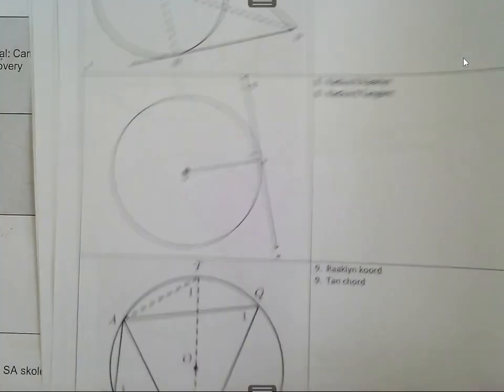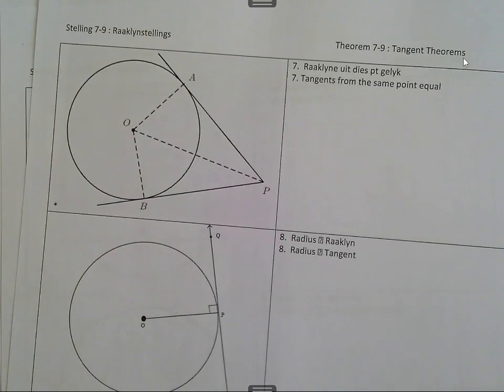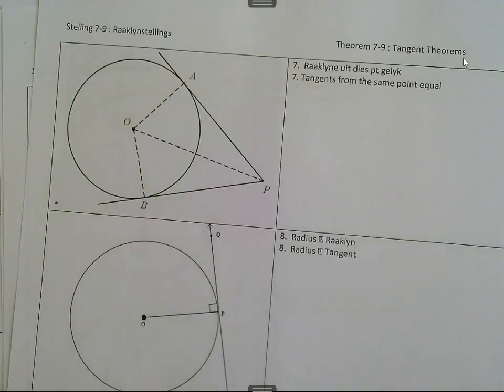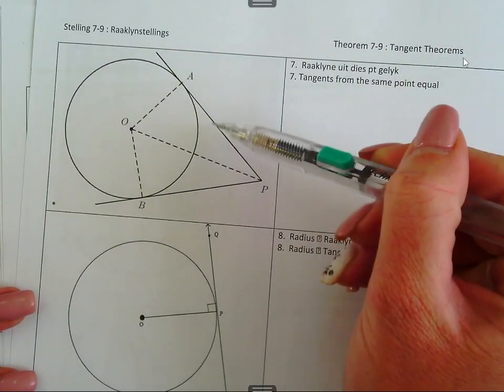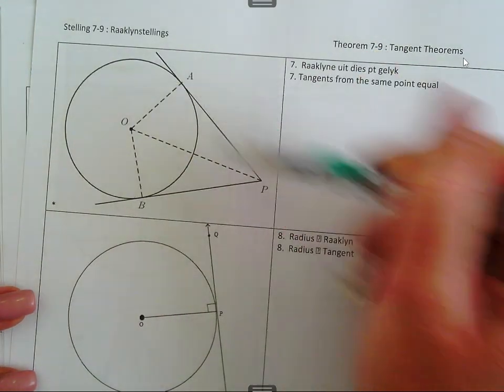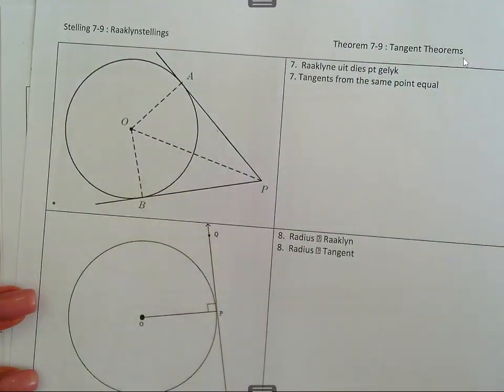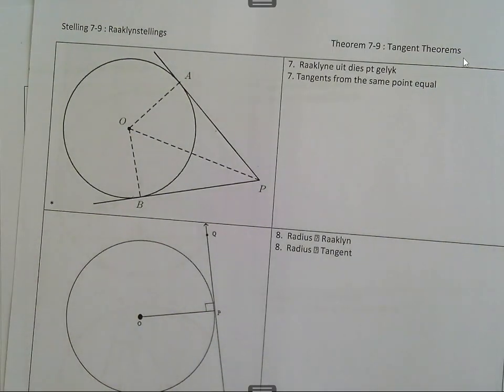Tangent theorems. There are 3 tangent theorems. 2 of them very much easy. The last one is the only one that has a bit of a challenge. Right, so it's easy to see this one, tangents from the same point. Because tangents from the same point, if you ignore these dotted lines, you will see it looks like a clown hat. You see a party hat. Ne? So it's very easy to notice that that one is in your question. Right. Now the theorem says that when you've got tangents from the same point, then these two tangents will be equal to each other. Do you understand?